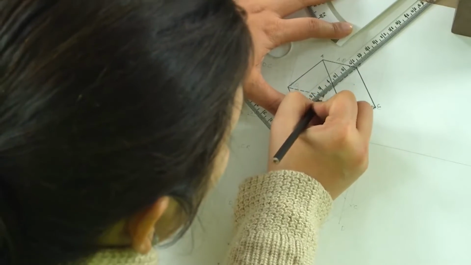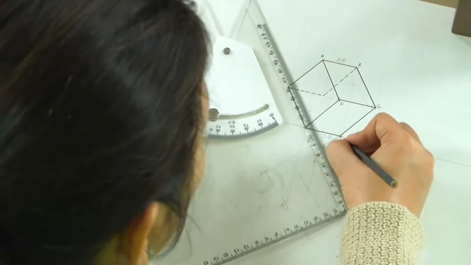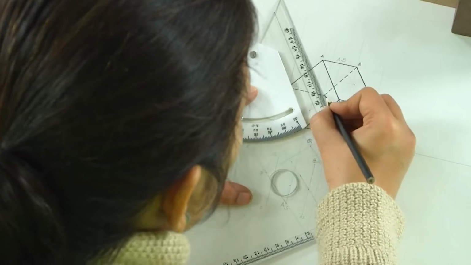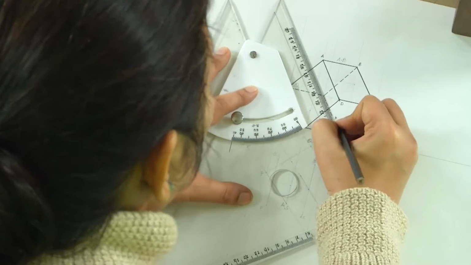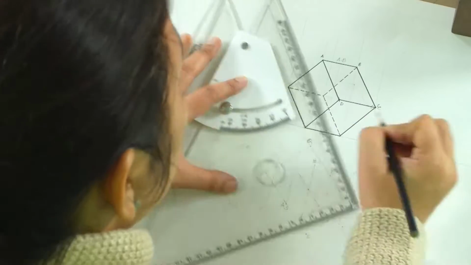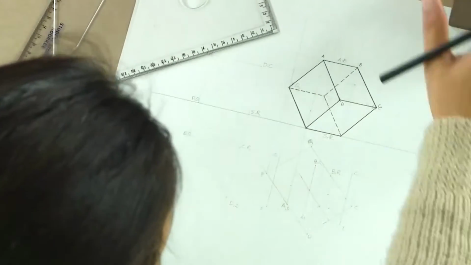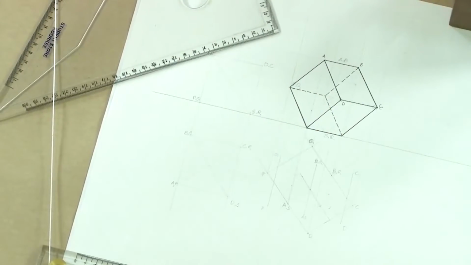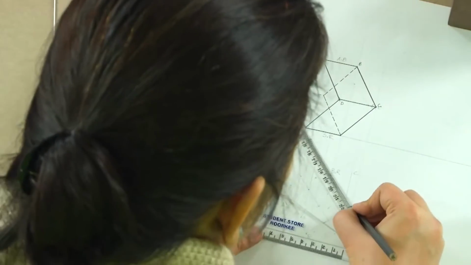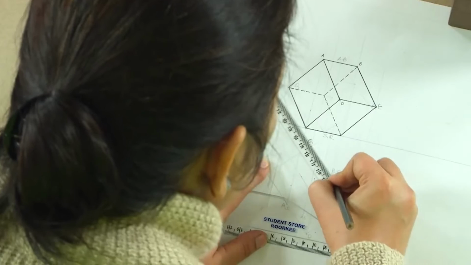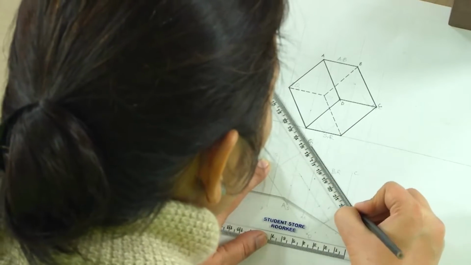You have to be very careful when you connect these lines, because if you connect the wrong points, and for that you have to have a clear understanding of what this solid which is being discussed here is. And then we will have to darken the top view.